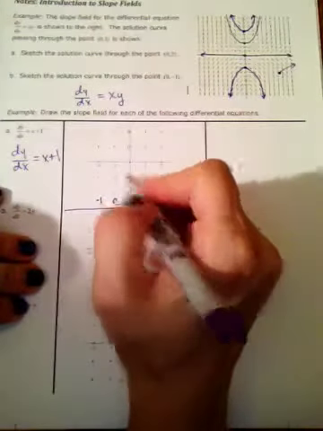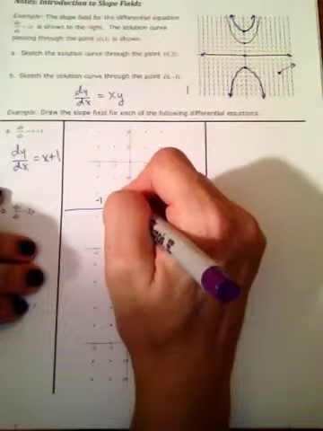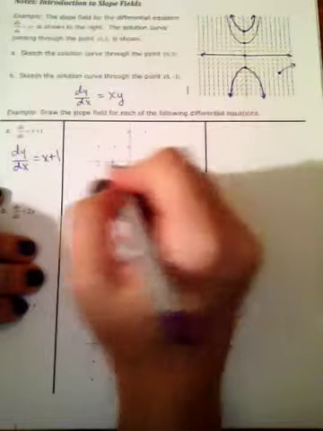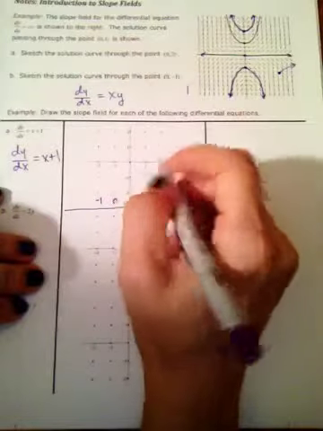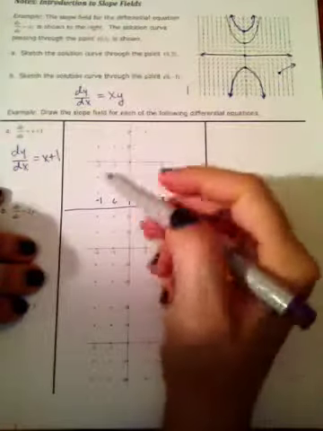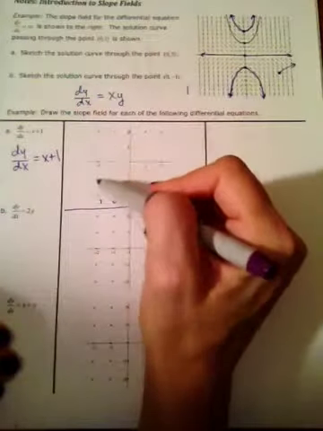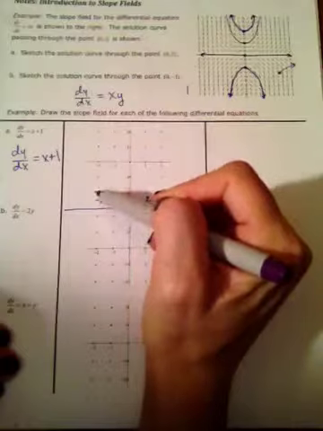When x is 0, 0 plus 1 is 1. When x is 1, 1 plus 1 is 2. And when x is 2, 2 plus 1 is 3. So I'm going to draw small segments that have a slope of -1 all along this vertical column.